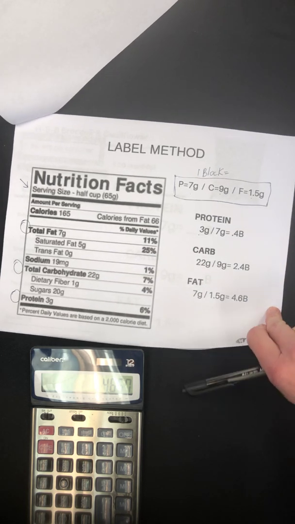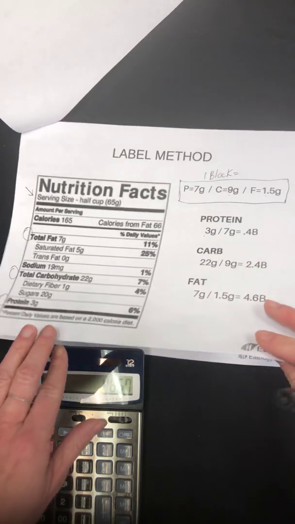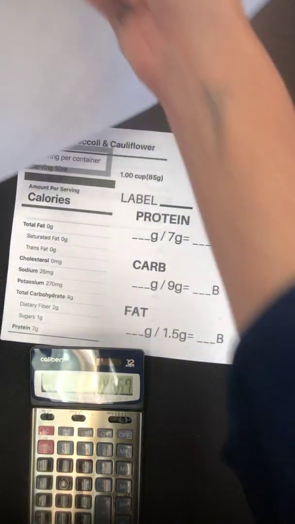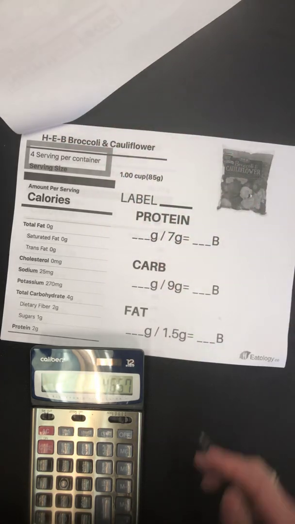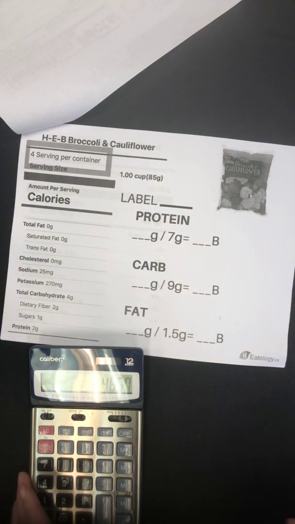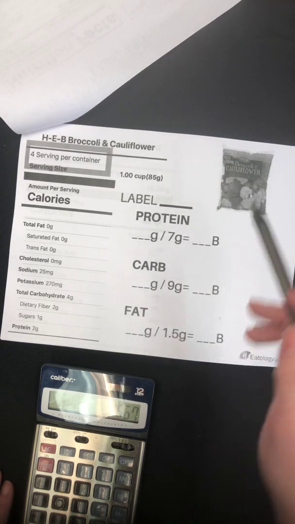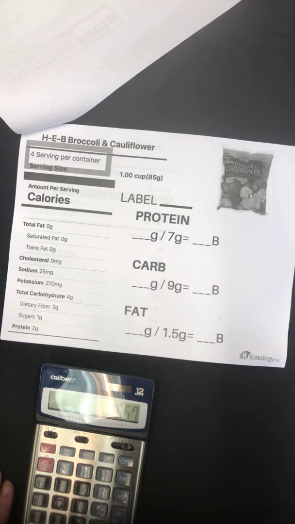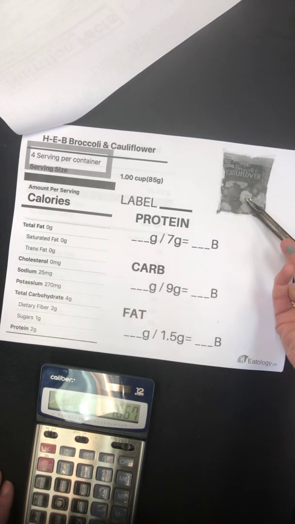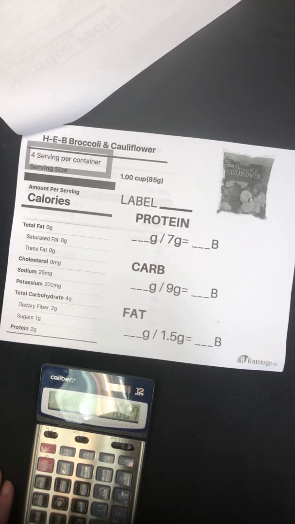All right, now next example. This is pretty much the same thing. I went ahead and wrote this out on this sheet of paper. Now, this is the very first thing. If I'm looking at the back of this broccoli and cauliflower bag, I'm going to know this is a carb. So that's kind of already on my mind.